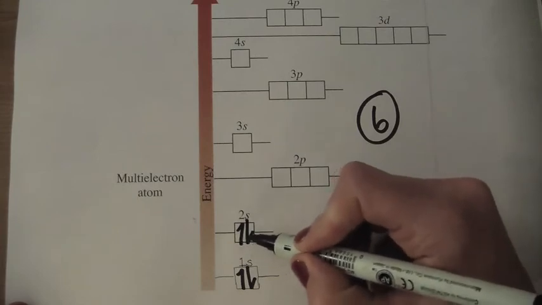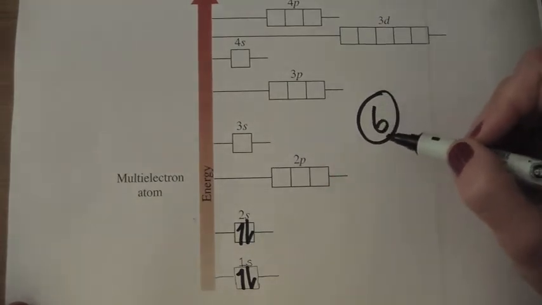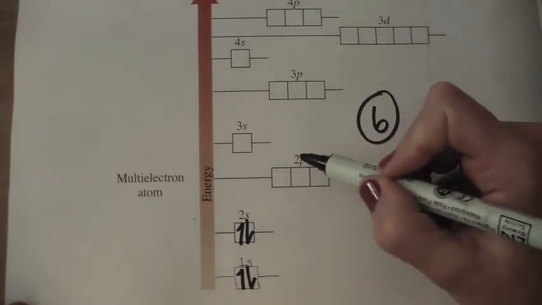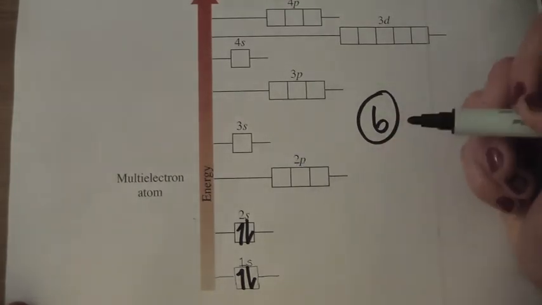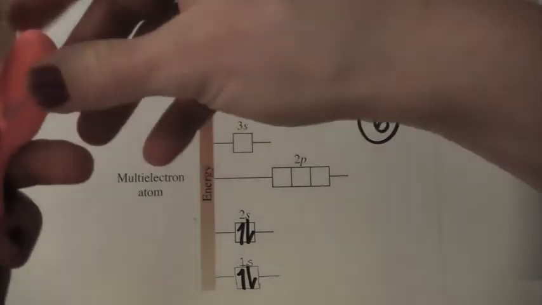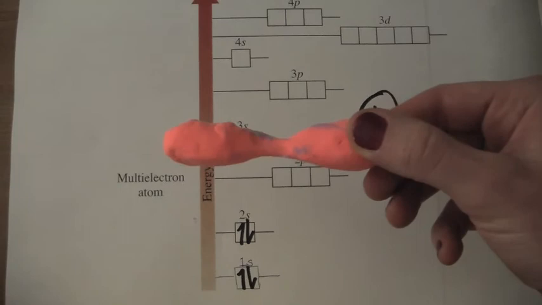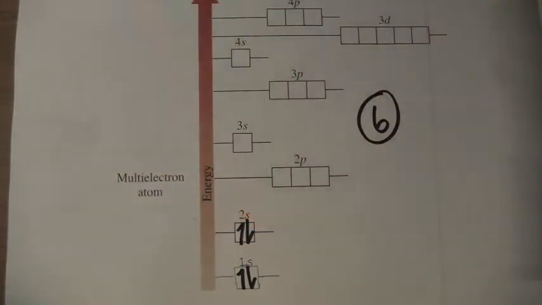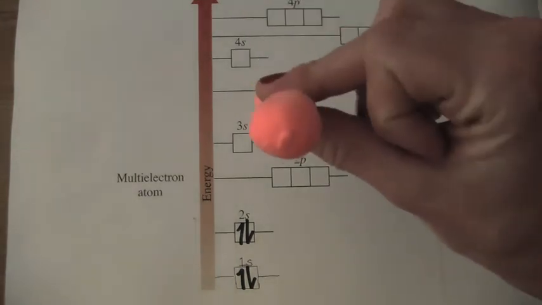So there's my third and my fourth electron. Now I have 2 electrons left for a total of 6, right? So my next sublevel is the 2p sublevel. In the 2p sublevel, I have 3 orbitals. I have an orbital in the x orientation, in the y orientation, and then in the z orientation coming out at you.